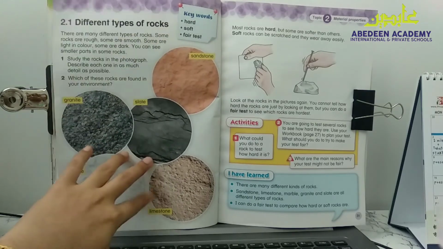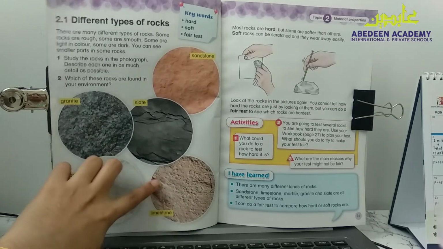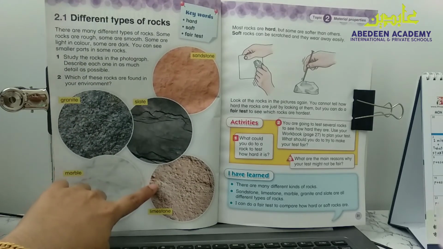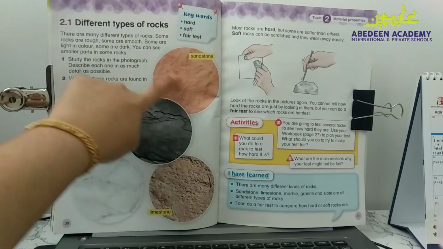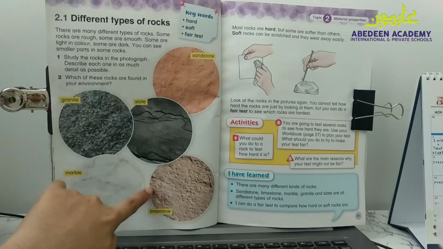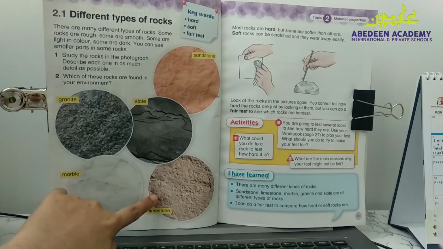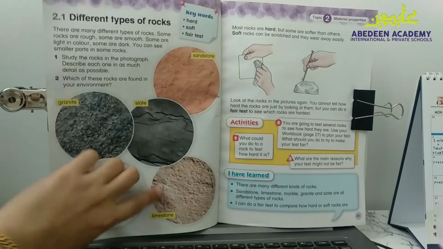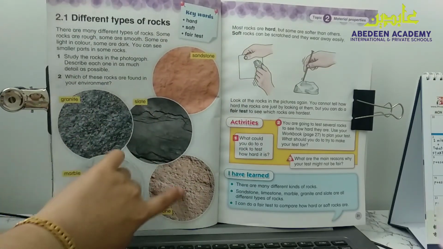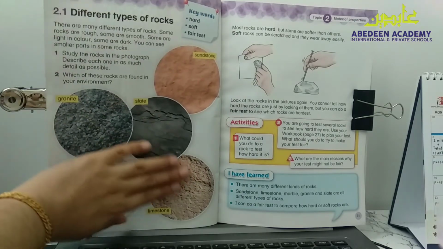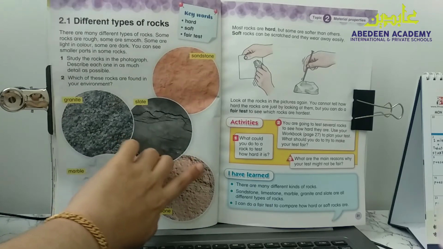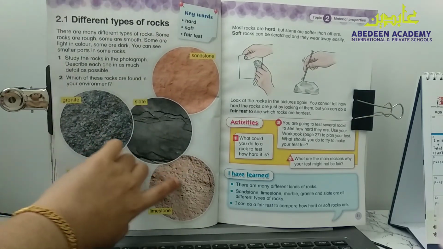All right. Okay, next one is limestone. Limestone is the softest, if I'm not mistaken. Limestone is the softest of all rocks. This is the hardest. This is the softest. You can see limestone is very, very rough. It's not smooth at all. You can see there's a lot of holes here. If you can see from here, the surface is very bumpy and has a lot of holes.